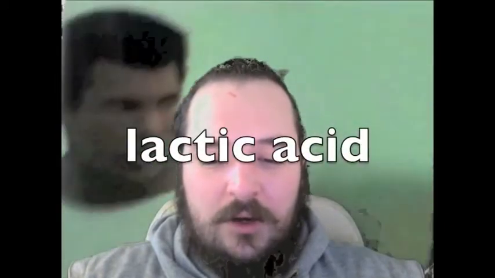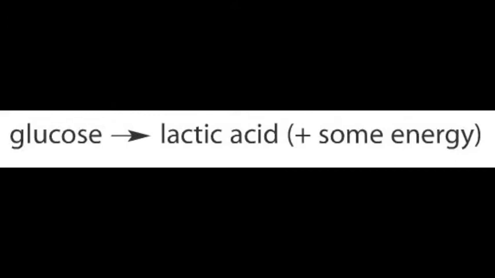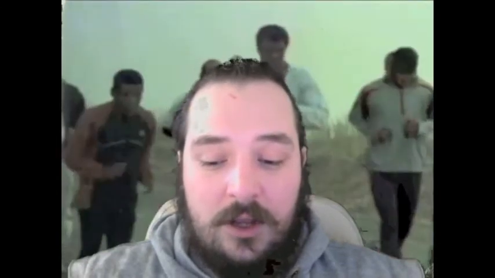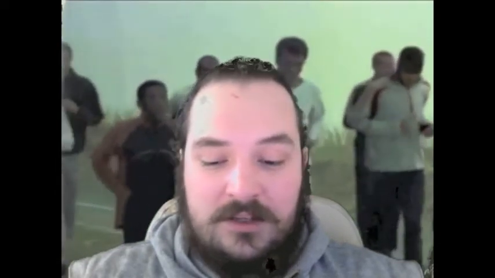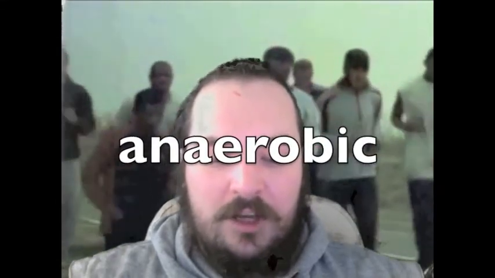A burst event still needs energy, but the energy is not gained from aerobic respiration. Instead, the energy comes from breaking down glucose into a chemical called lactic acid. Glucose goes to lactic acid and the release of some energy. This is also a type of respiration, but because it does not use oxygen to react with the glucose, it is called anaerobic respiration.